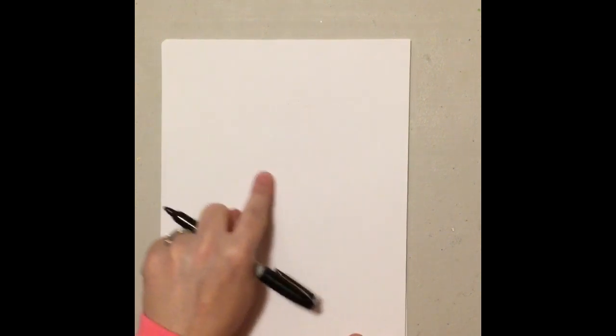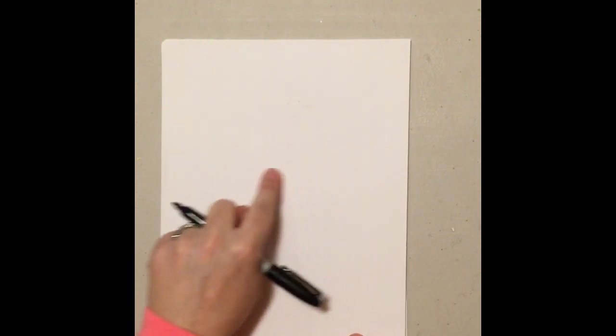I'm going to start today with the cat's nose, right a little above middle. And just like before, we talked a little bit about if you happen to run off the page, not a big deal. You just have it go off the page and it looks like it's a little bit bigger, and that's okay. If you have a lot of room left over, then you can create a background for your cat. That's going to be up to you.